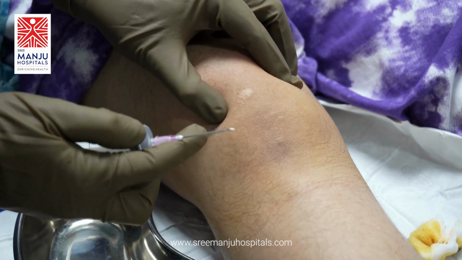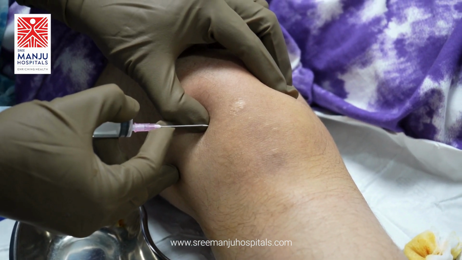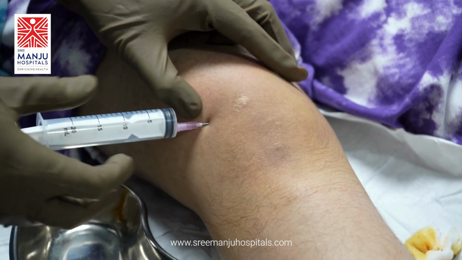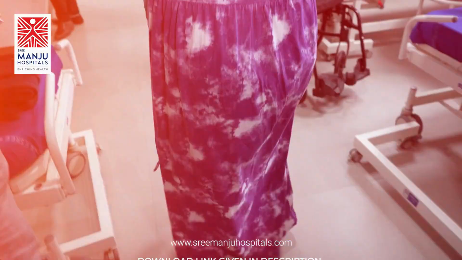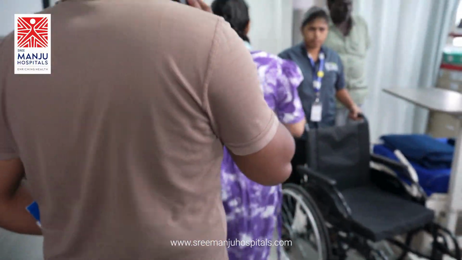But if it is more than 20 ml or 30 ml, it is always advisable to aspirate the synovial fluid. So we aspirate the synovial fluid using an 18 gauge needle and then put a compression dressing around the knee joint and ask them to take rest for a week. This compression will prevent further accumulation of fluid within the joint. Thus the patient will become more happy and comfortable.